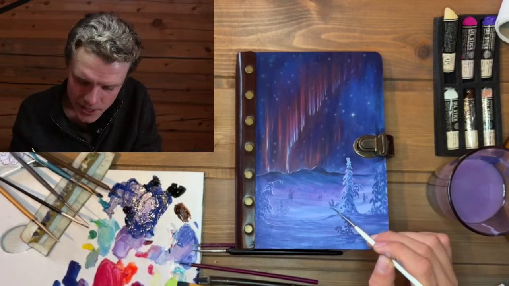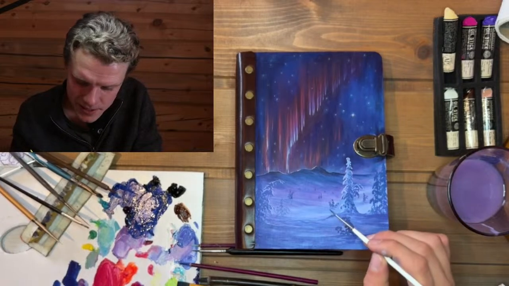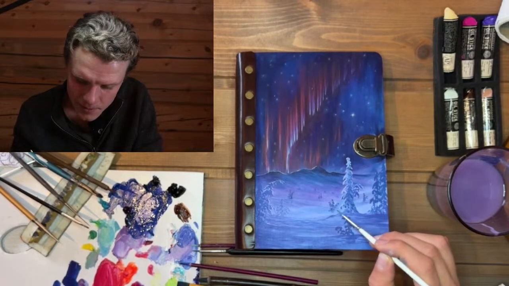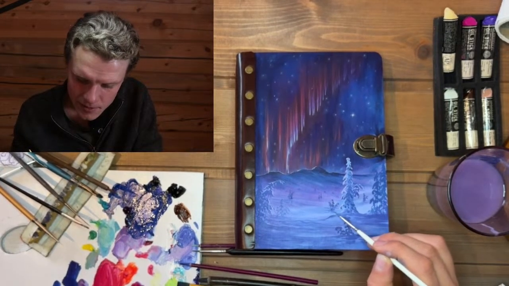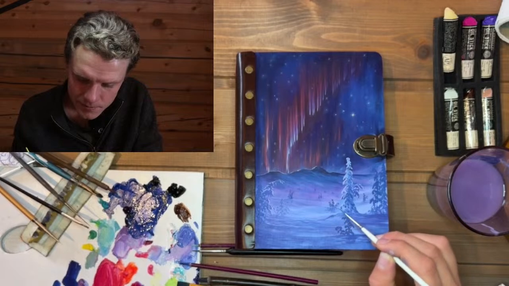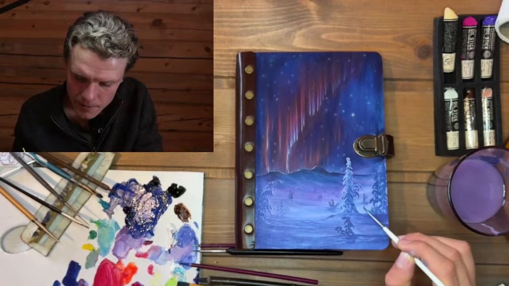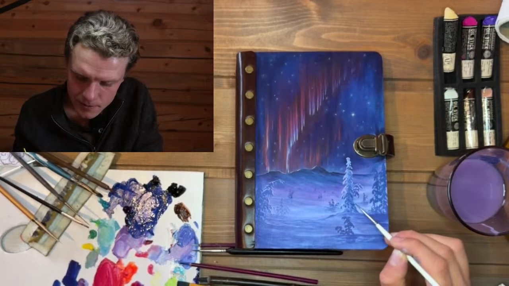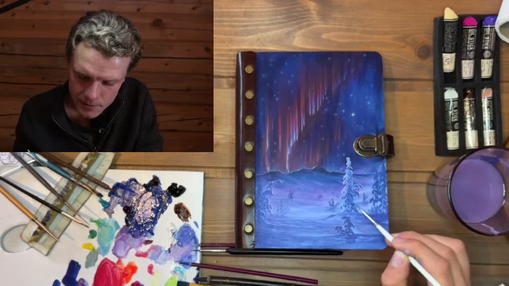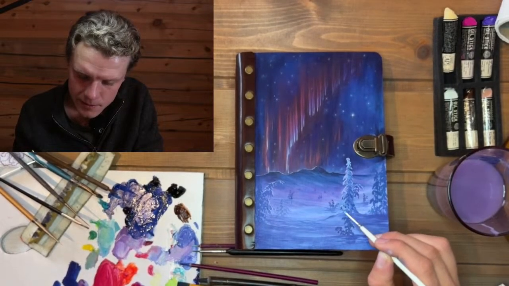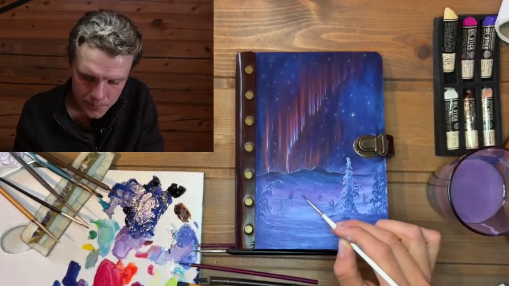Add a little bit of shadow. We might add more trees and things later. Keep the lines proper.